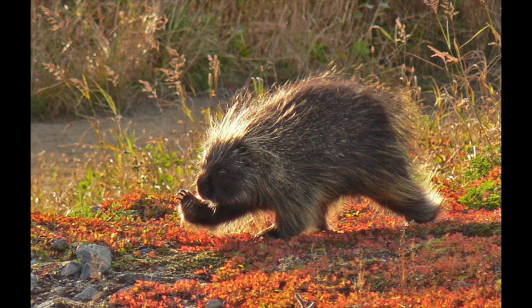Isn't it cute? So we're looking for any sort of clues in the picture that might tell us what the weather is. Do you see any clues? I notice, and sometimes it helps just to talk about what you notice first, that the porcupine's quills above its head look kind of bright, almost like light is shining on them. I also notice that the ground that it's walking on has plants that are red.